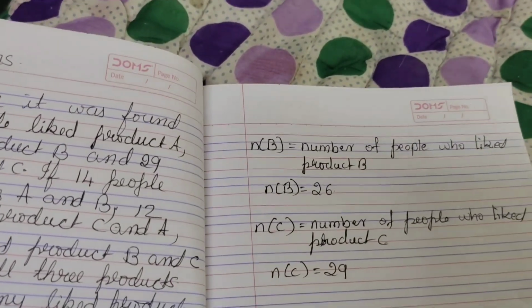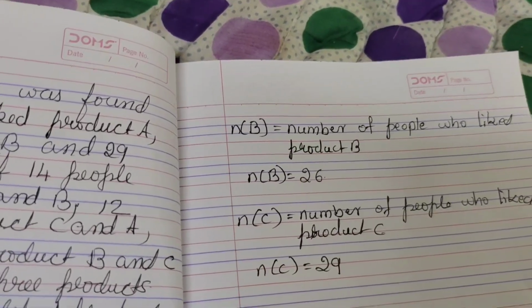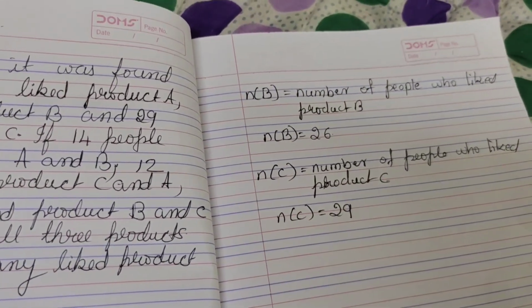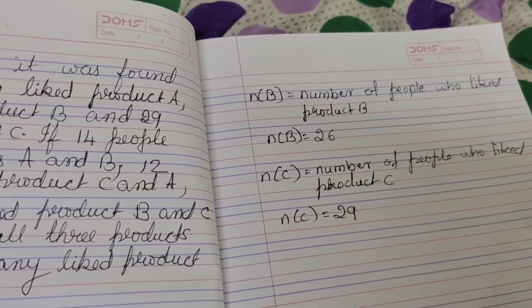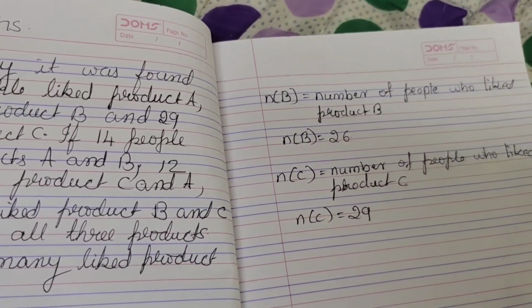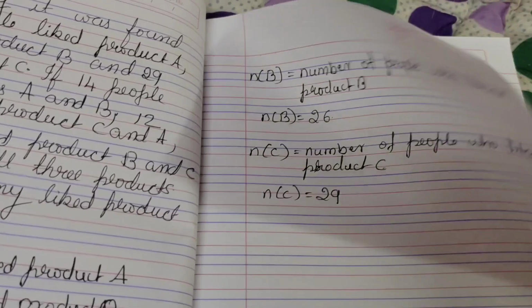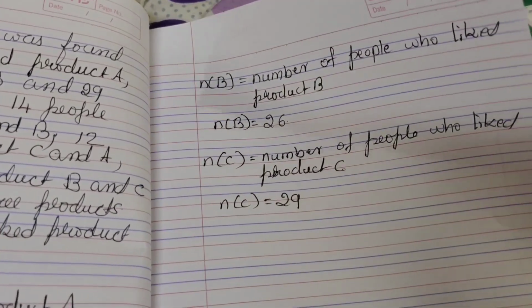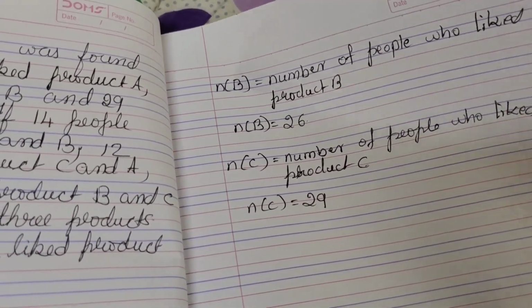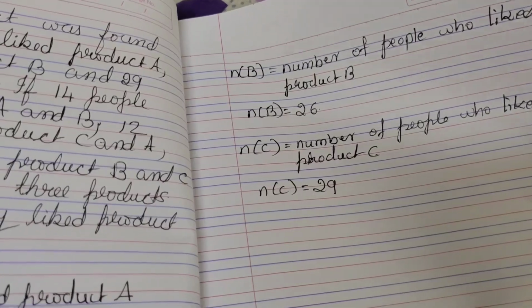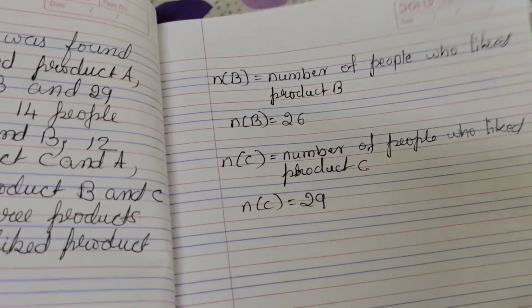Similarly, the number of people liking product B we will write as n(B), and then we write the number given in the question, which is 26, and n(C), the number of people who like product C. Since we put n before the product, n here refers to the number of people.